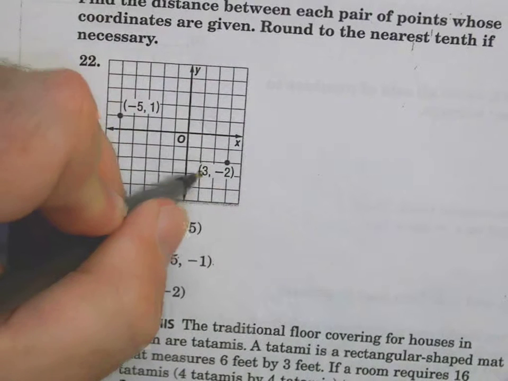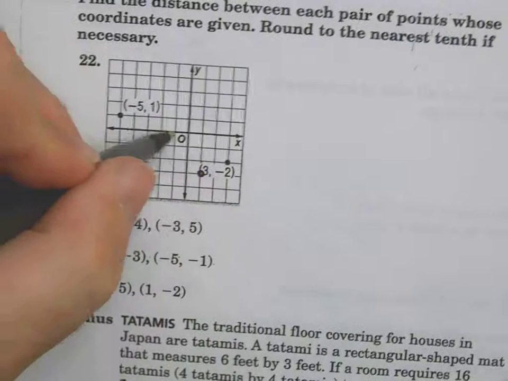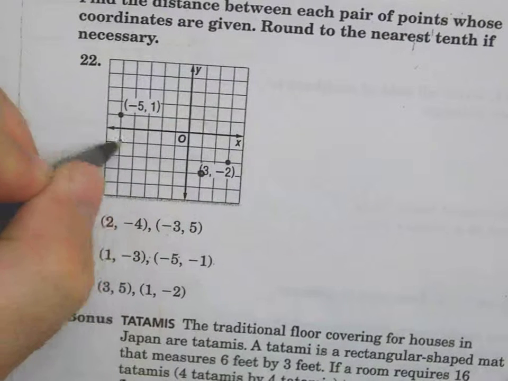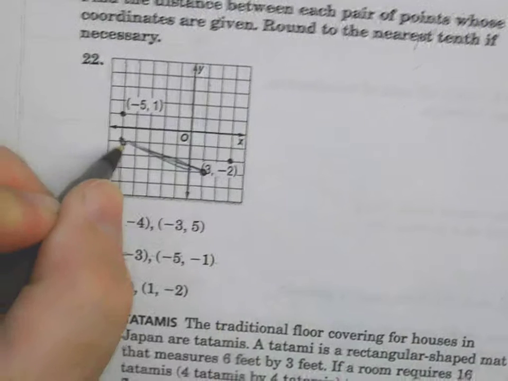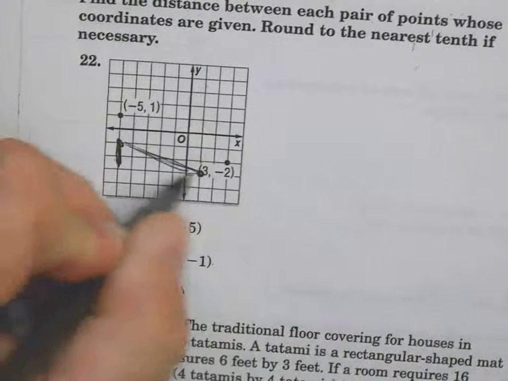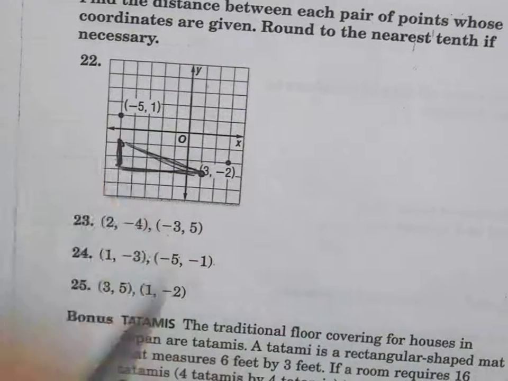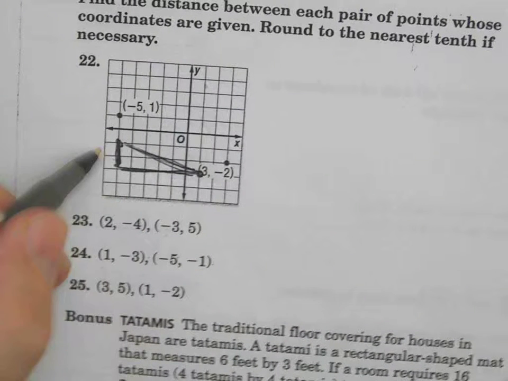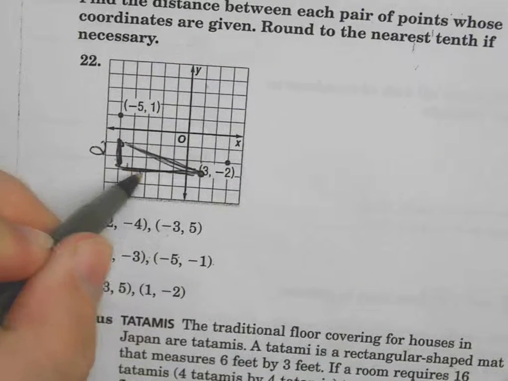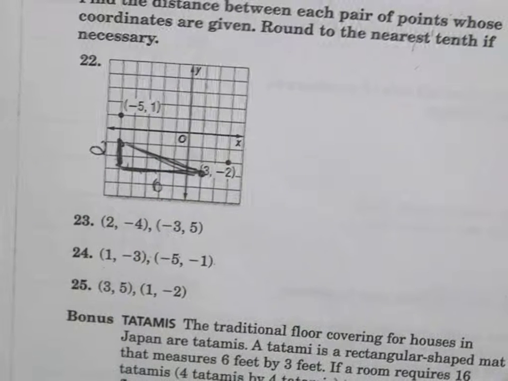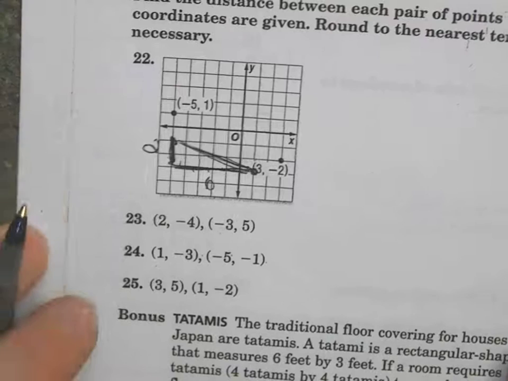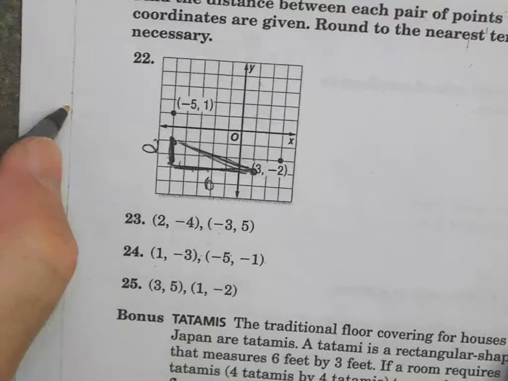24. I'm going to graph it. 1, negative 3. 1, 2, 3. Negative 5, negative 1. 1, 2, 3, 4, 5, negative 1. Okay, connect it. This is just a little one. Numbers are smaller, will be easier. A side's 2, B side 1, 2, 3, 4, 5, 6. You know what? There's nothing wrong with putting little hash marks on there. Show your work.